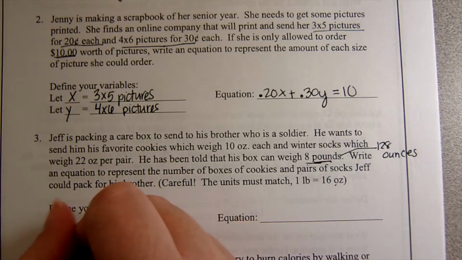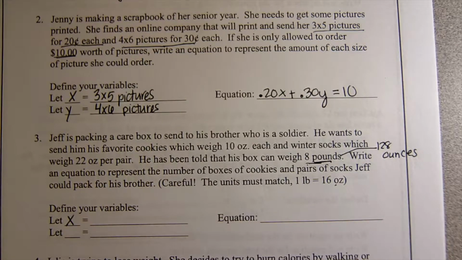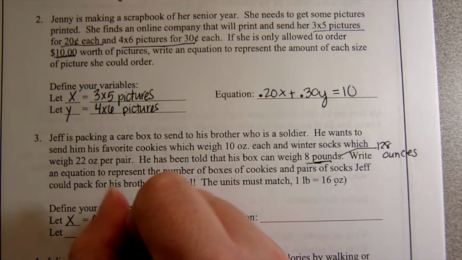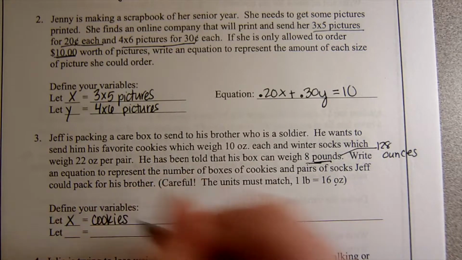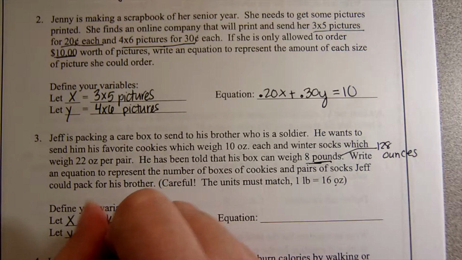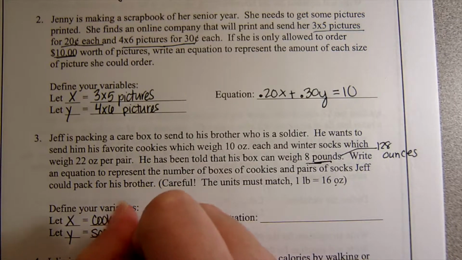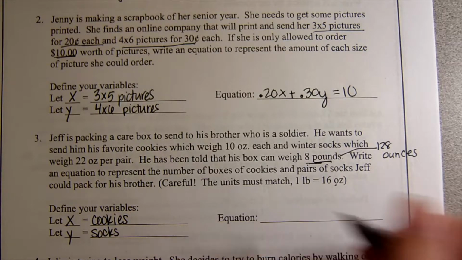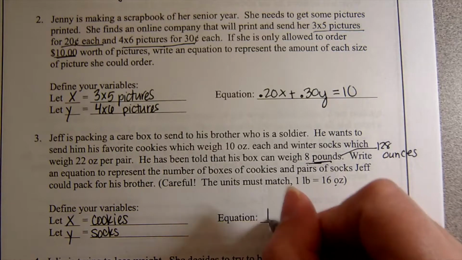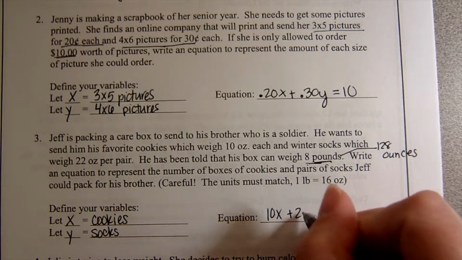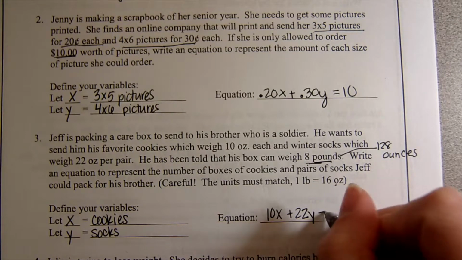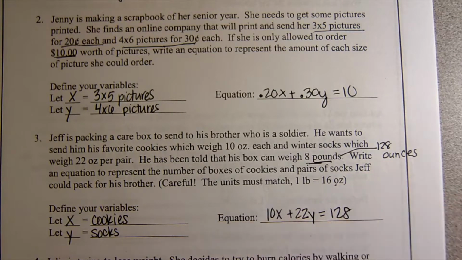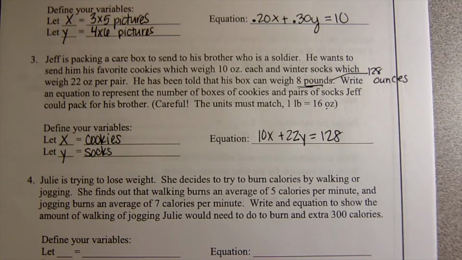So X stands for what? The weight of the cookies. And what about Y? Y is the weight of the socks. So that equation is 10x plus 22y equals 128. Good. Do the last one by yourself.